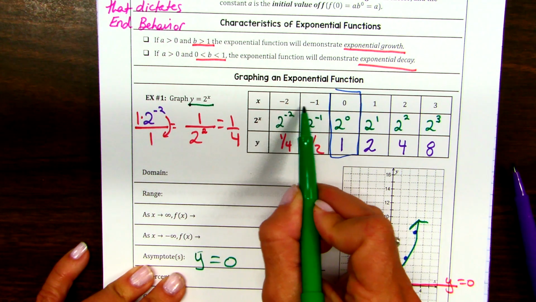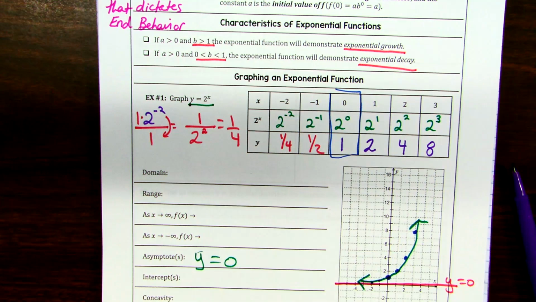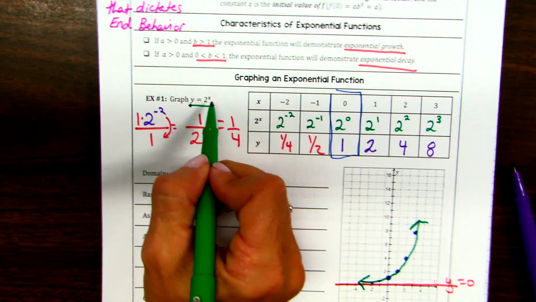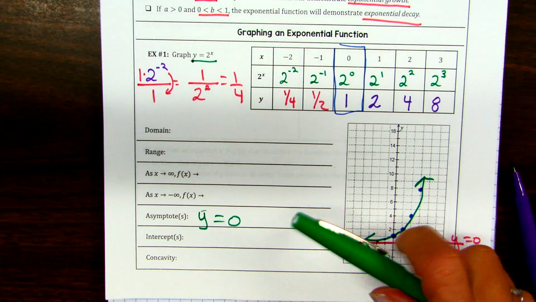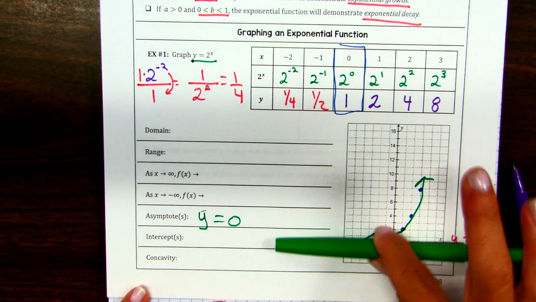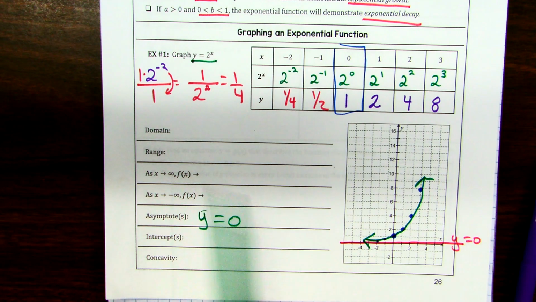X can be negative numbers, X can be 0, X can be fractions, it can be anything it wants. There's not a number in the universe that you can give me to plug in for X that will get a Y of 0 or a negative number. So our graph has to visually reflect that, and that's what an asymptote does for us, okay? So there is no way to get that, so we have to show it, right?